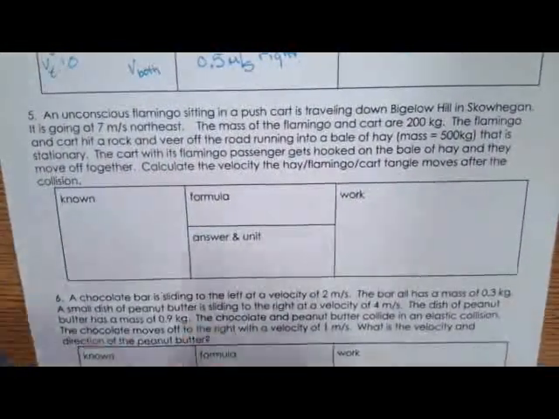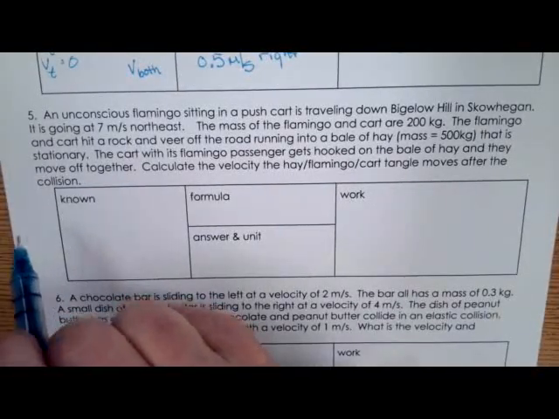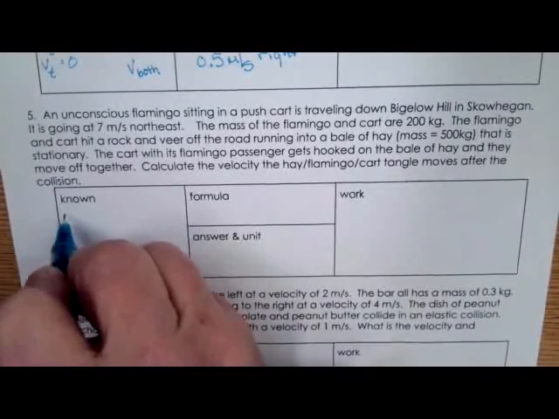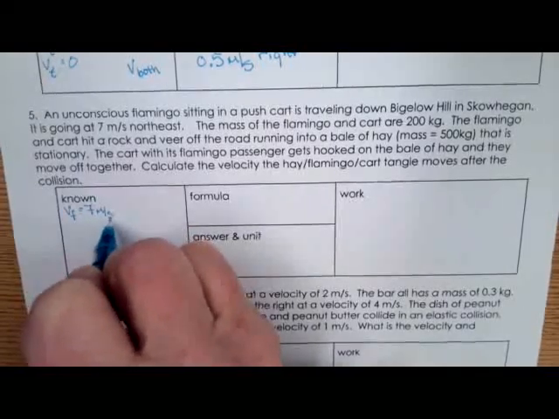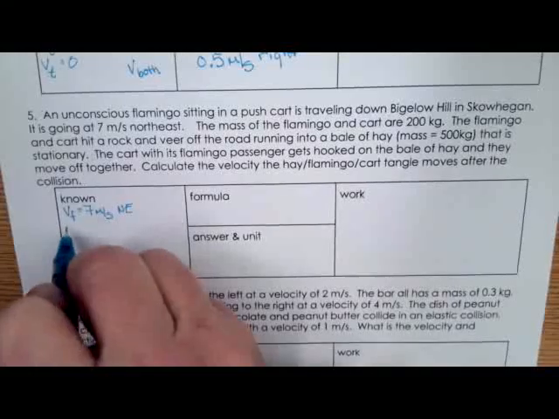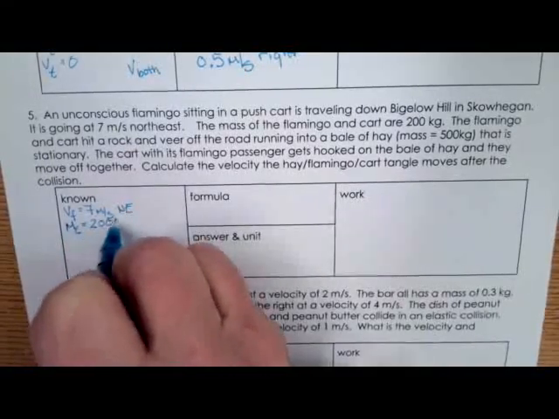Okay, so we got an unconscious flamingo sitting in a pushcart that's traveling down Bigelow Hill in Skowhegan. It's going 7 meters per second northeast. So the velocity of the flamingo is 7 meters per second northeast. The mass of the flamingo and cart are 200 kilograms.